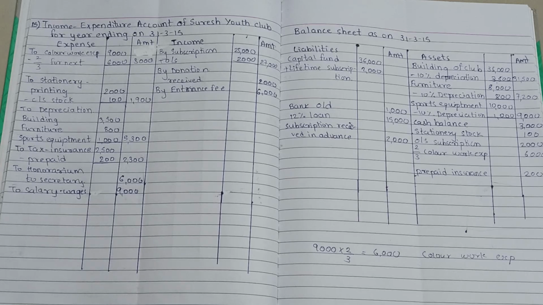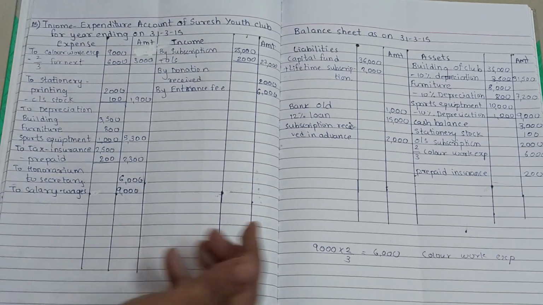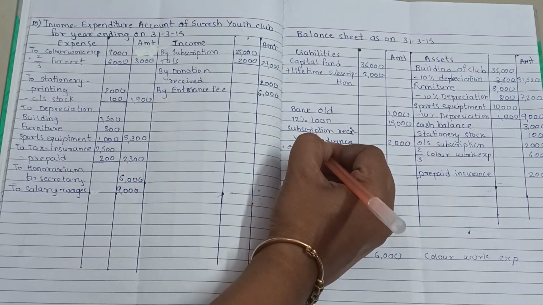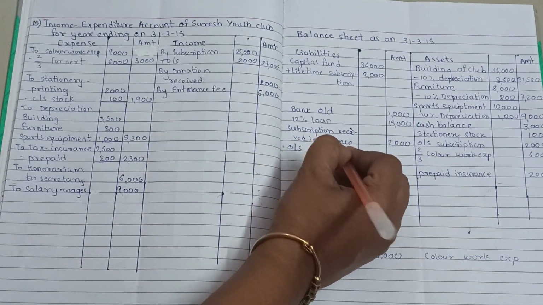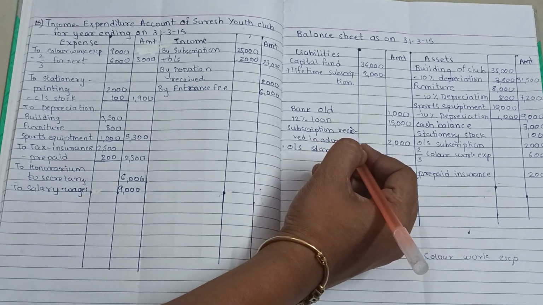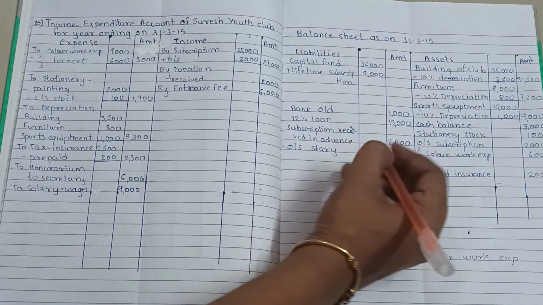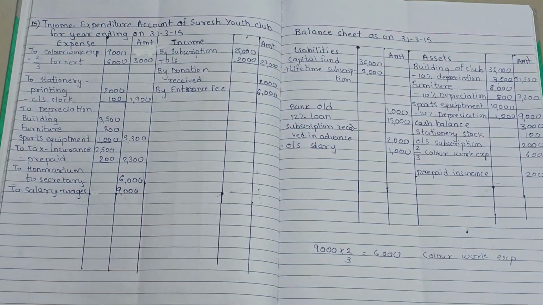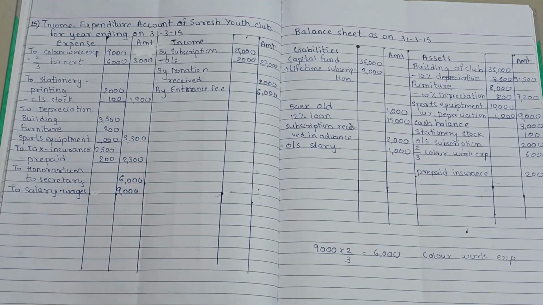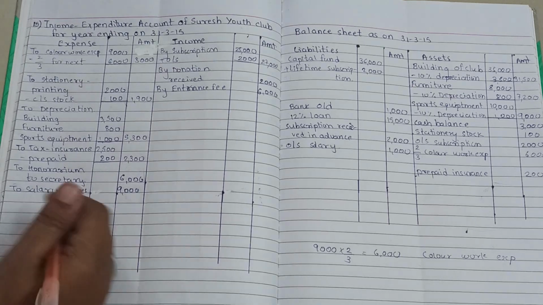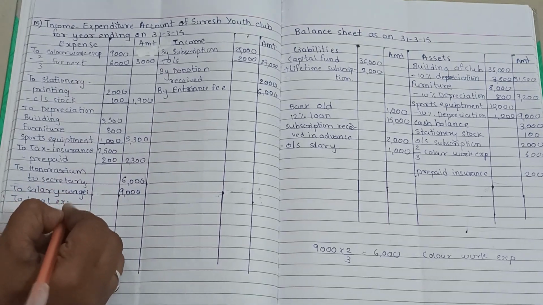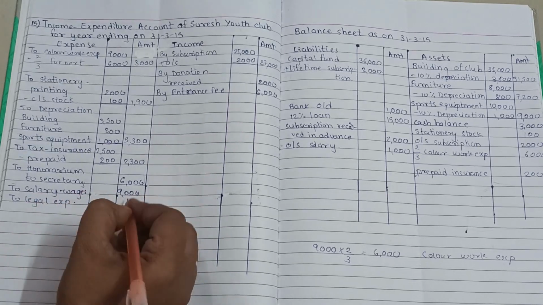Afterwards, outstanding salary will come on liability side, amount is 1,000. Next, legal expenses is expense, amount is 600.